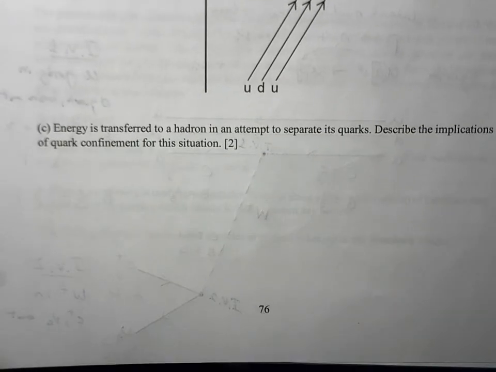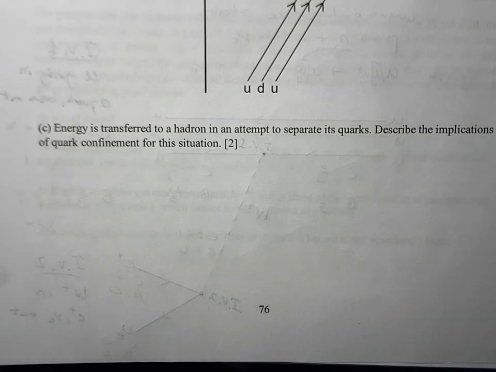And then the last one, and this is where I said sometimes they throw in that quark confinement. So it's talking about energies transferred to a hadron in an attempt to separate its quarks. So we're trying to put energy in to basically separate the quarks by pulling them apart. So it's asking, what is happening in this situation, or explain quark confinement. Well, the first thing we want to talk about is what is quark confinement.